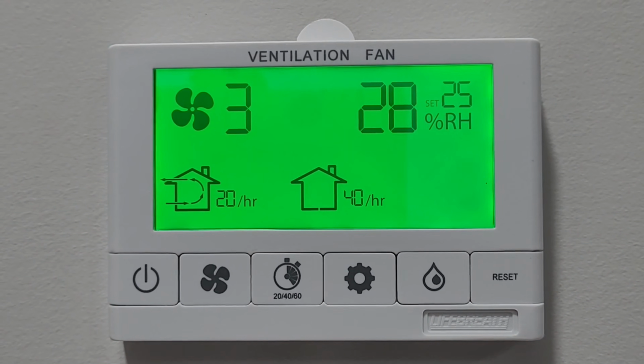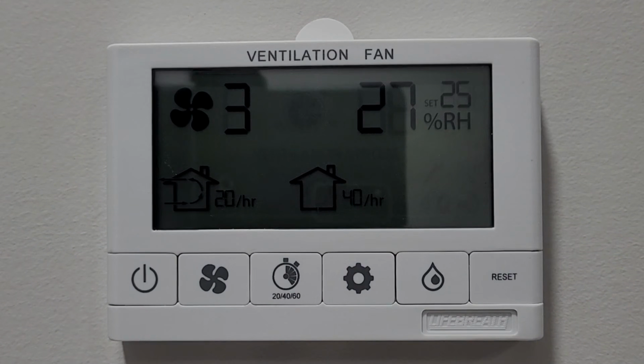I won't go into great detail about HRV modes and the HRV system because I have posted another video for that. You can click on the top right corner to watch the full video for the HRV system.